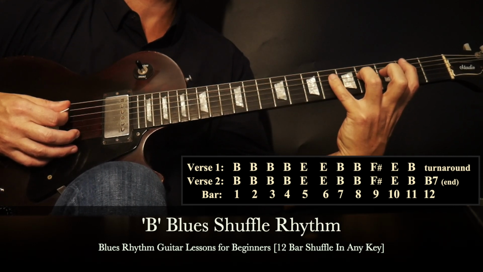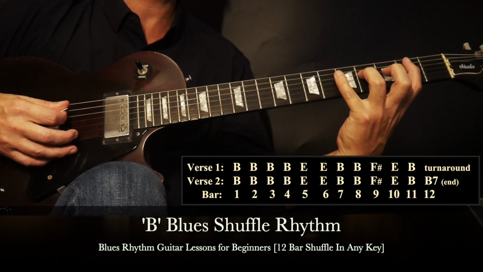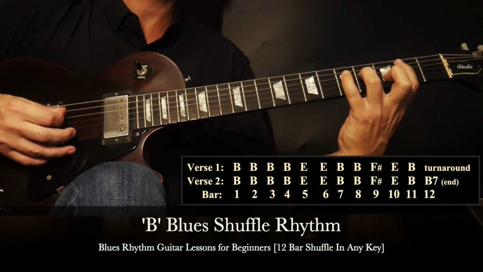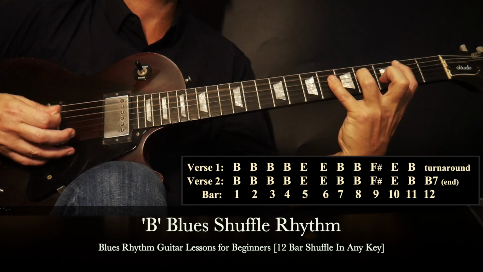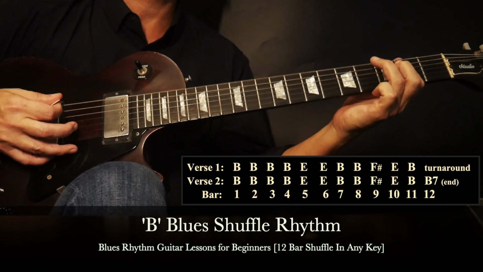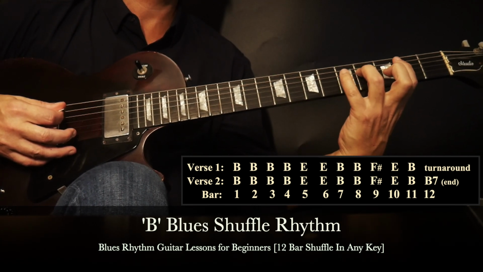But one thing you might find interesting about this, again, it's about keeping the fretting hand steady in position. When we go from B to E, the first finger doesn't move at all. When you go back to B, well, you're already on a B note. It's just a matter of sort of pivoting the fretting hand.